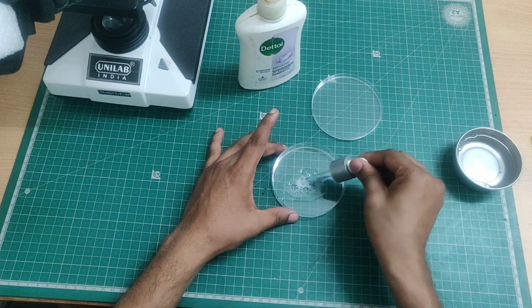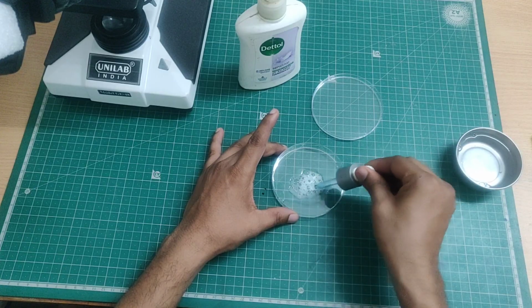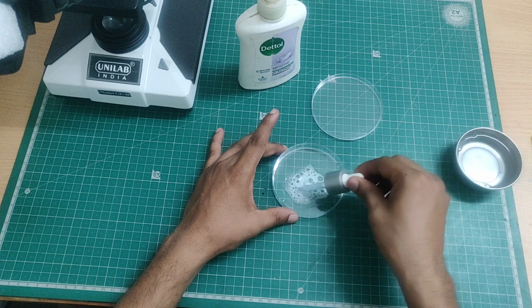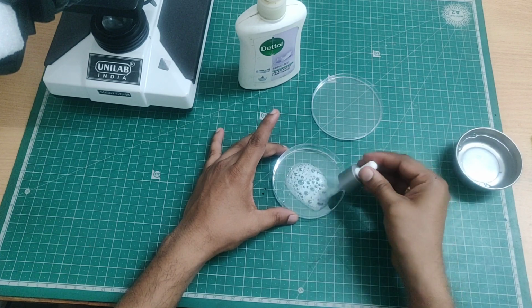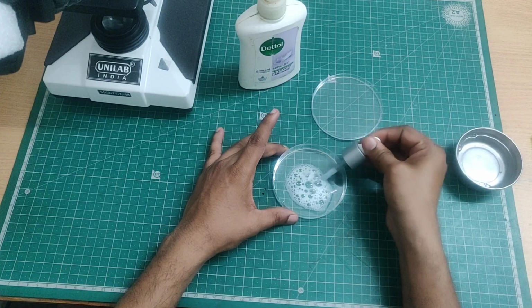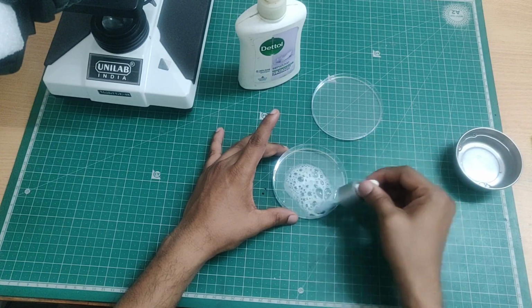Now here you can see I'm using water along with the soap Dettol to create some bubbles. However, the soap bubbles are not stable. I'm trying to create soap bubbles, but they are not getting stable.